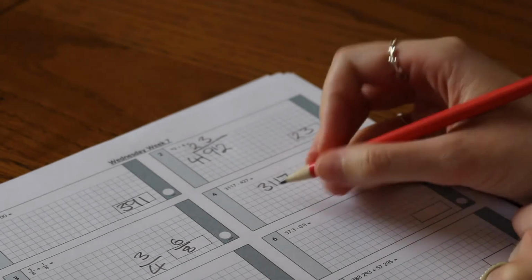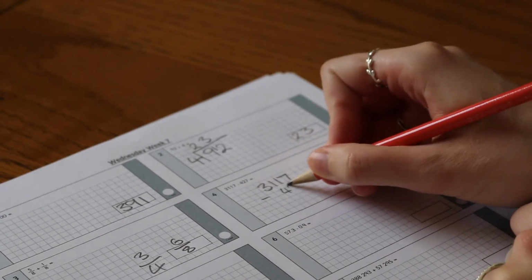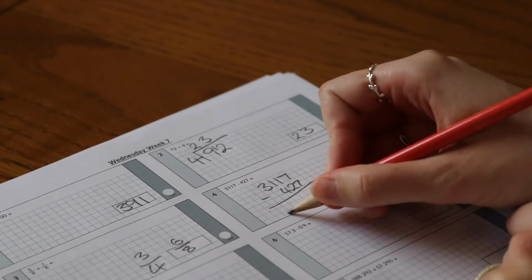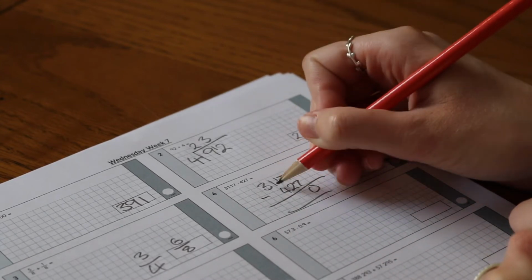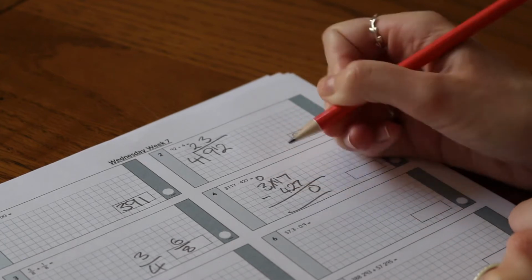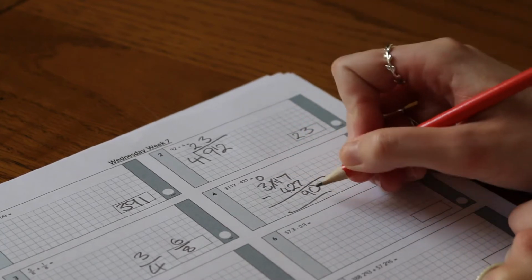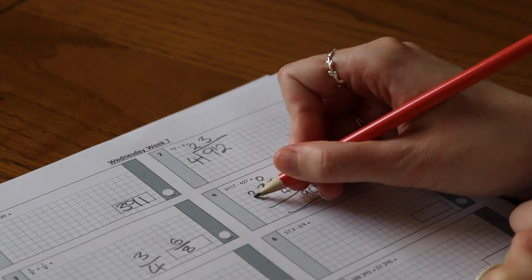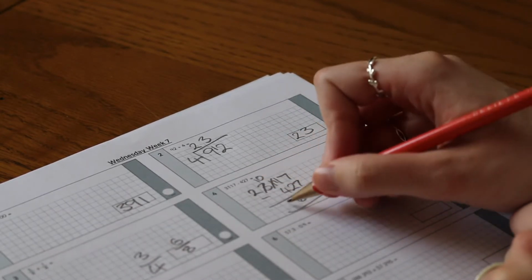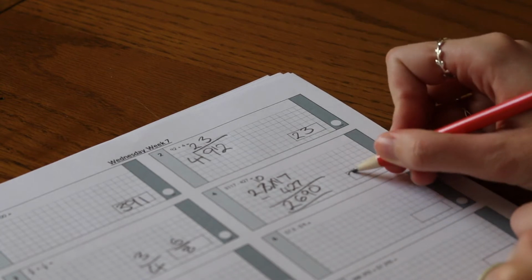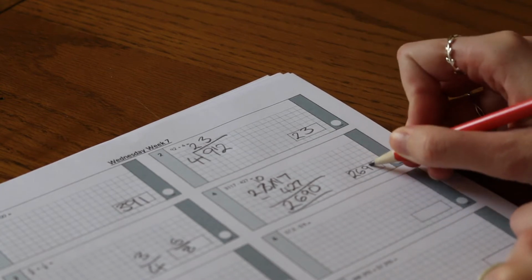3,117 take away 427. 7 take away 7 is nothing. You can't do 1 take away 2, so we need to exchange. 11 take away 2 is 9. You can't do 0 take away 4, so we need to exchange. 10 take away 4 is 6, and 2 take away nothing is 2. So the answer is 2,690.